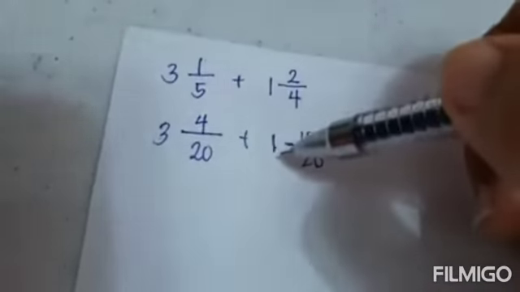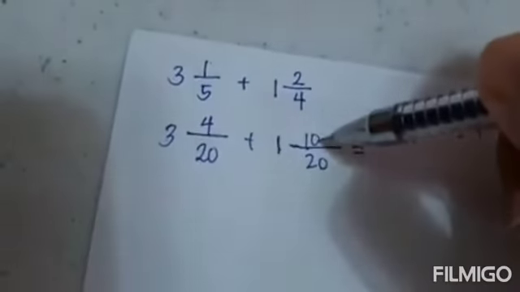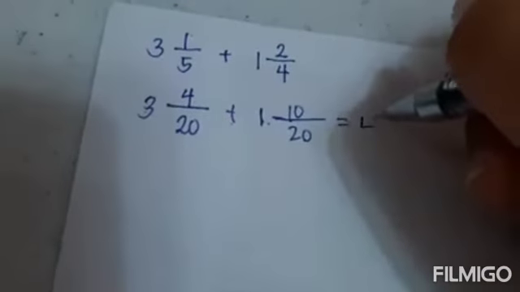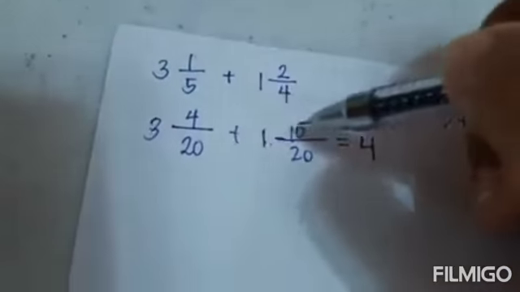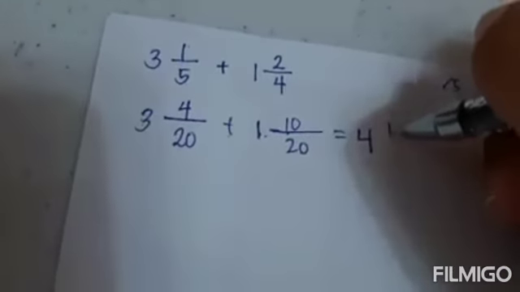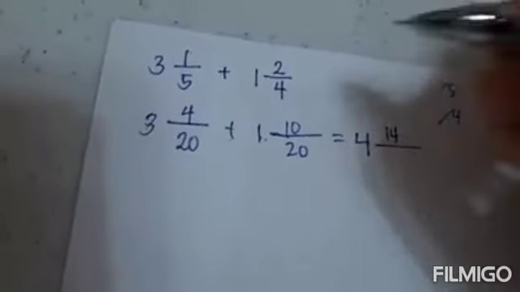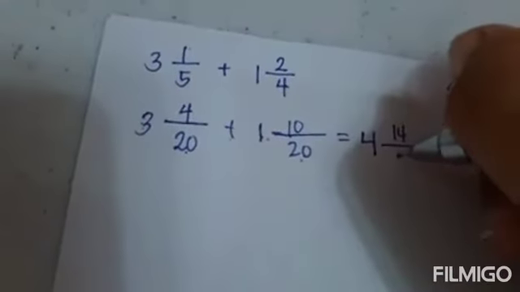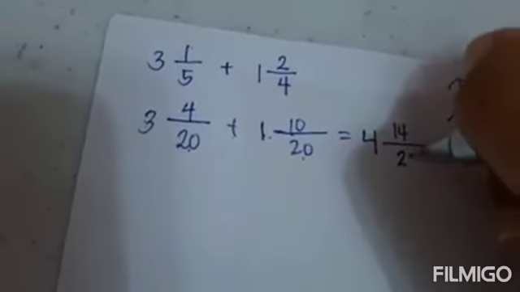Again, add whole number to whole number, numerator to numerator. So 3 plus 1, the answer is 4. 4 plus 10, the answer is 14. Then copy the denominator. So you will have 4 and 14 over 20.